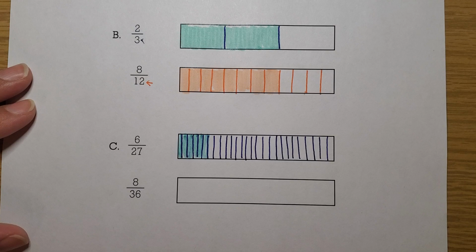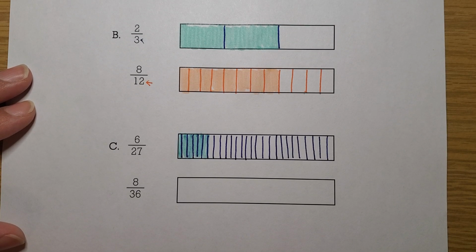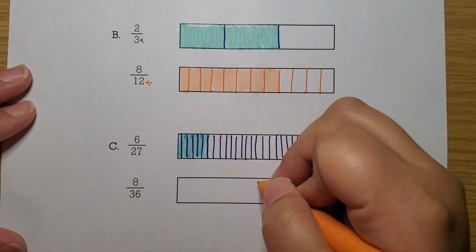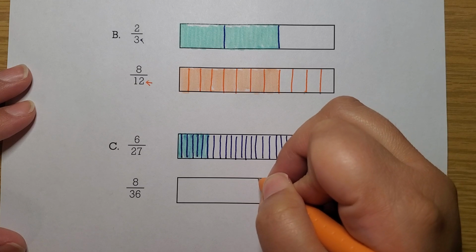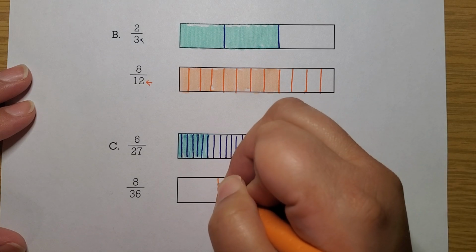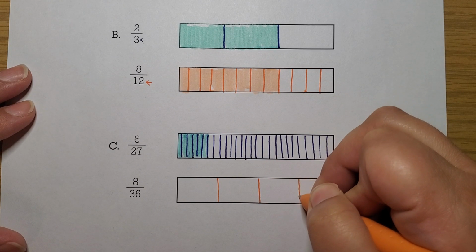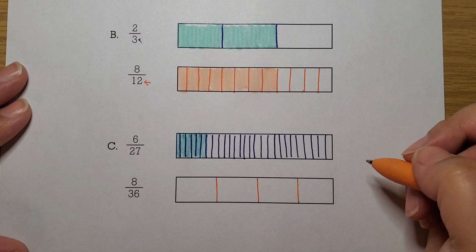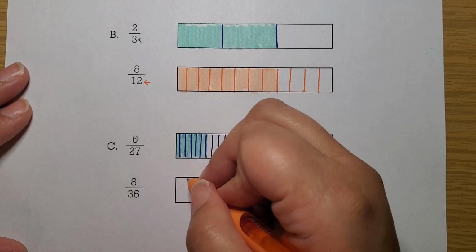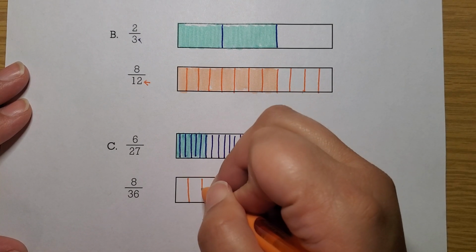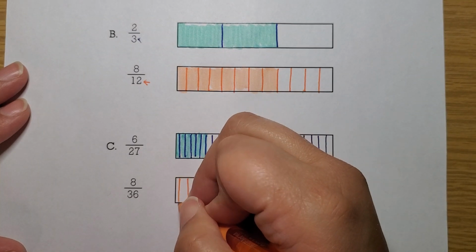All right. This next one we're going to cut up into 36 pieces. So I know that 9 goes into 36, as does 4. So maybe what I'll do is I'll cut this up into quarters. And then each of those quarters I have to split up into 9. So I can do thirds and thirds again in each of those.